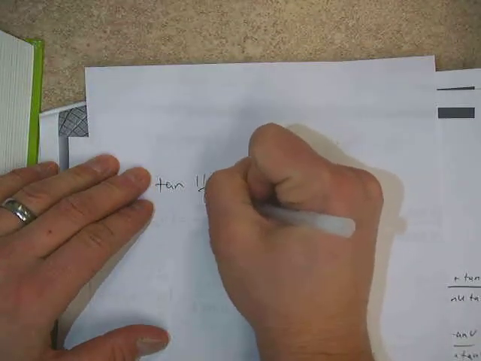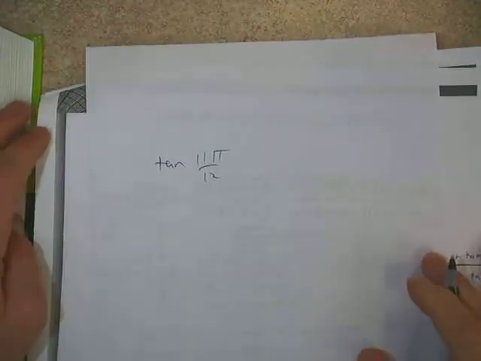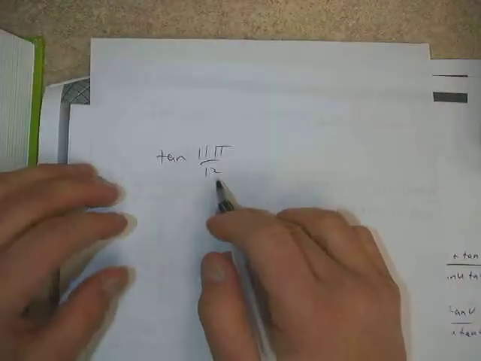I do want to look at one more problem here. That's number 8 on page 468.